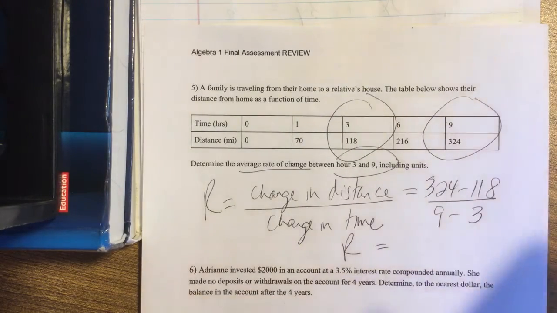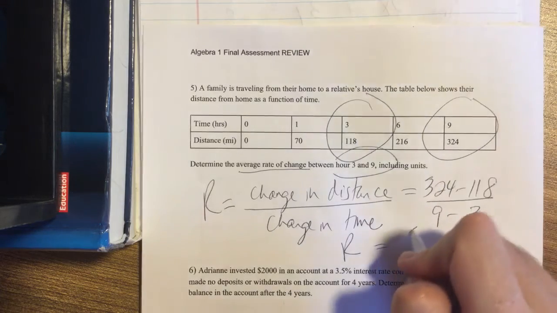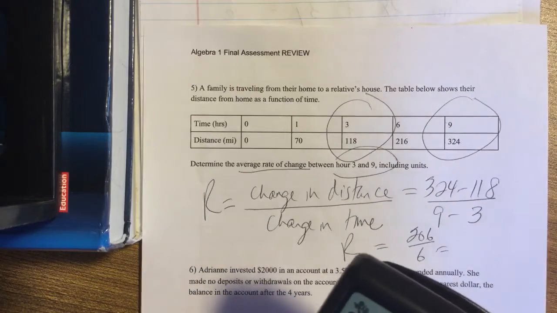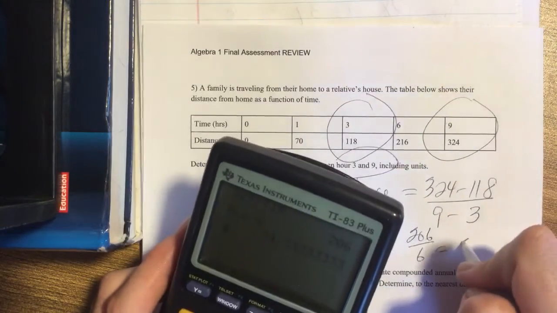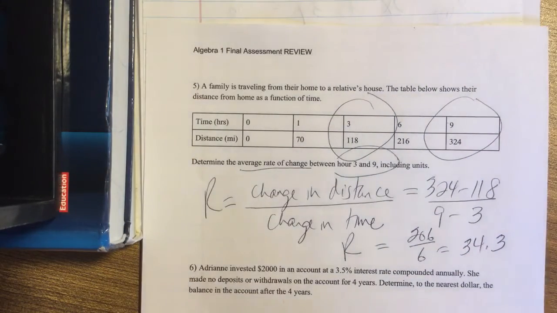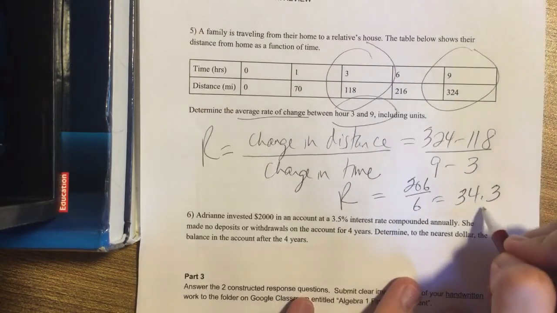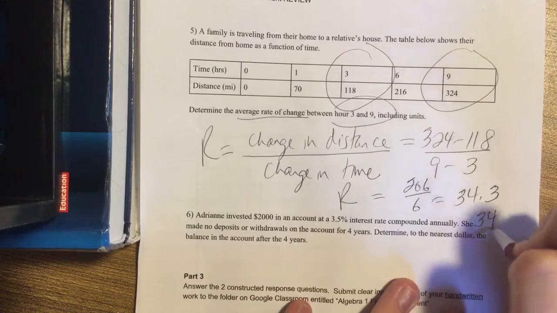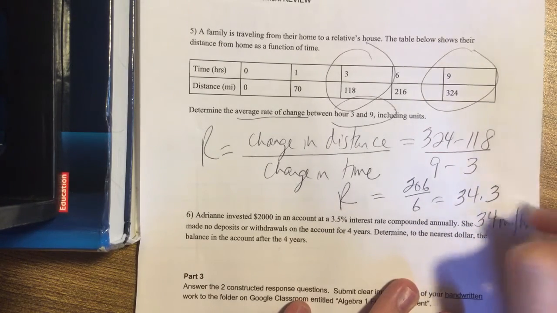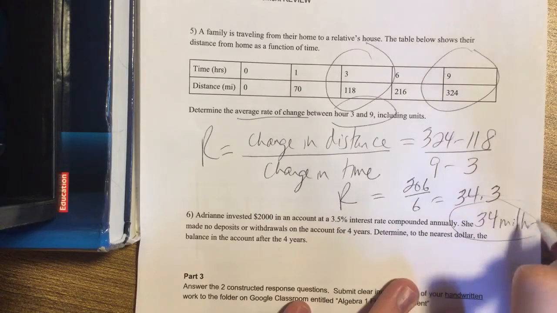The numerator is going to work out to be 206, and this is divided by 6. And then you're going to get 34.3, which I'm going to round to be 34. And that would be miles per hour. You must put the unit. So on average, they're traveling 34 miles per hour.